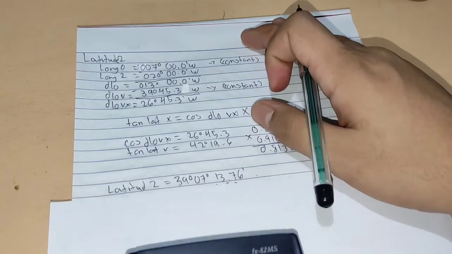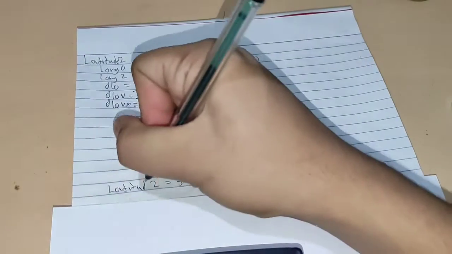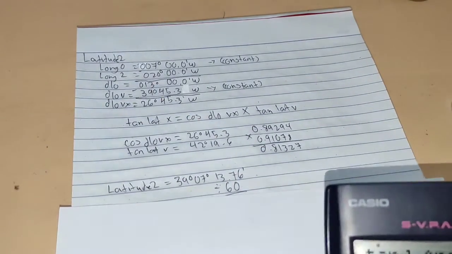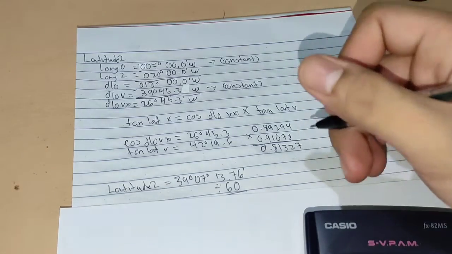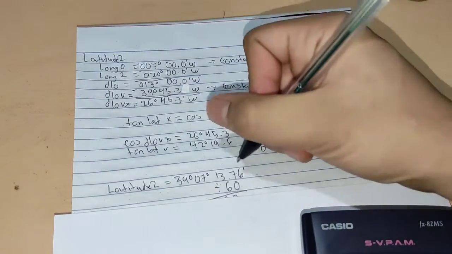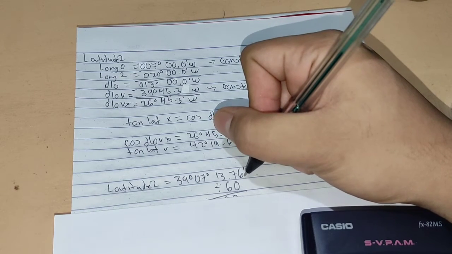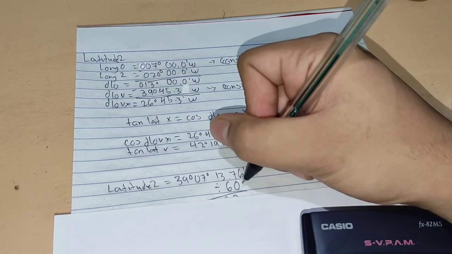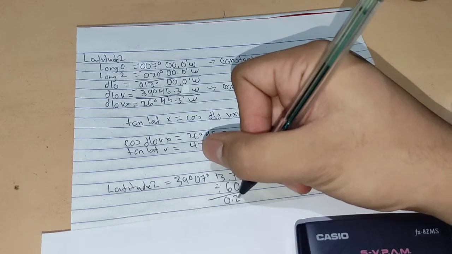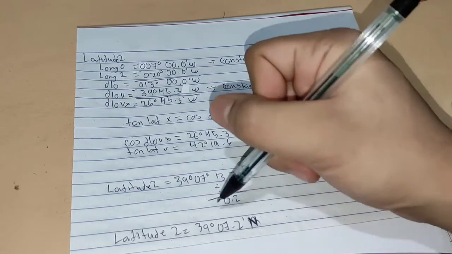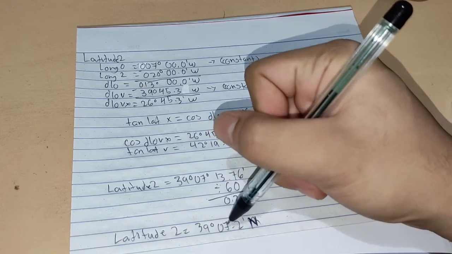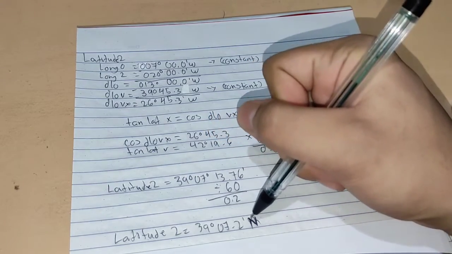So now we will have a latitude 2 of 39 degrees 13.76 minutes, and then the 13.76 minutes is divided by 60, so we will have 0.2. So now we will have the latitude 2 of 39 degrees 07.2 minutes north.